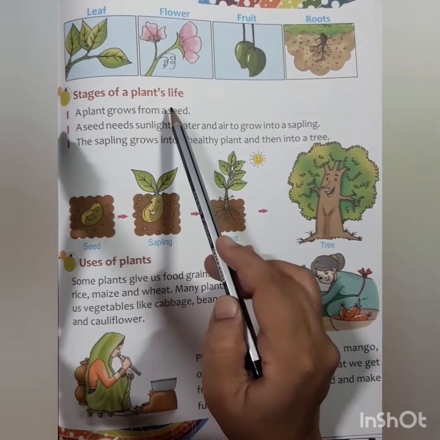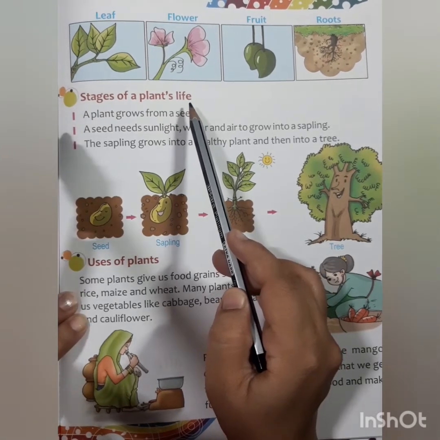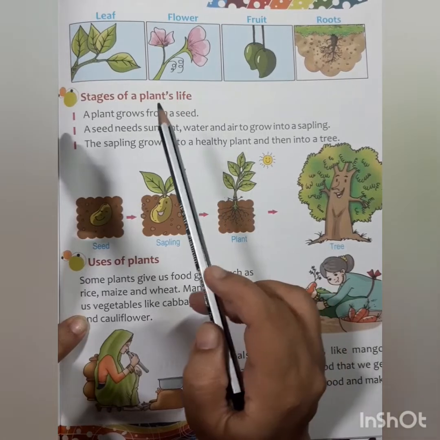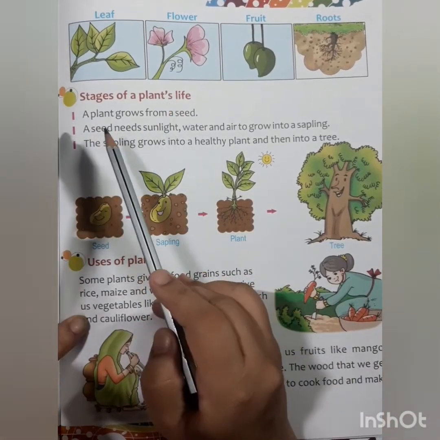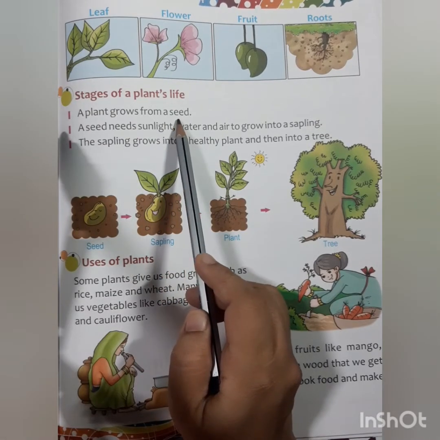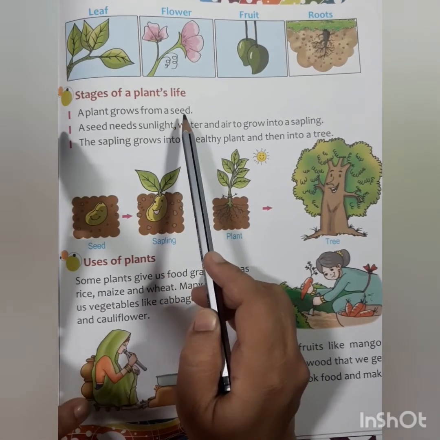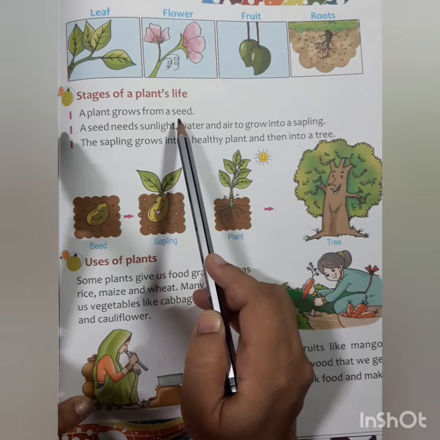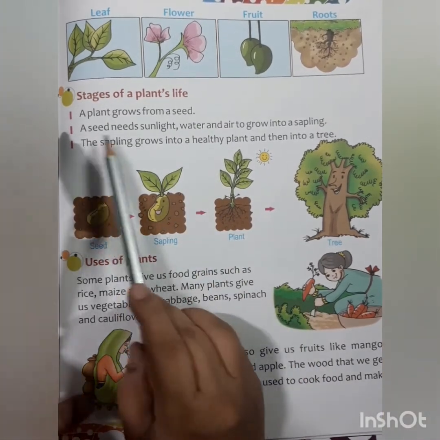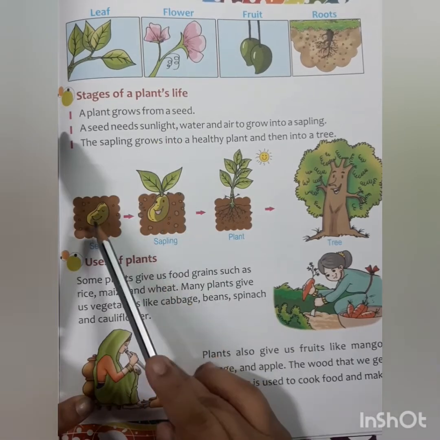Okay, stages of a plant's life. Okay, everything has a stage. Every living thing has a stage, right? Now let's see the stages of a plant's life. A plant grows from a seed. How does a plant grow? From where does a plant grow? A plant grows from a seed. This is the seed. A seed needs sunlight. What does this seed need?